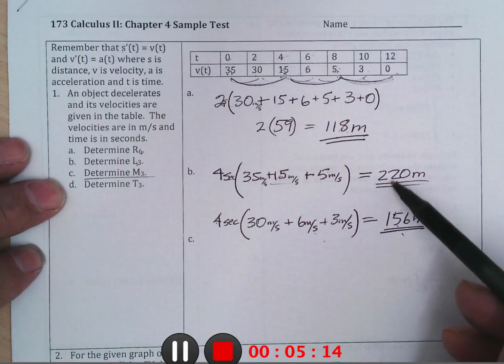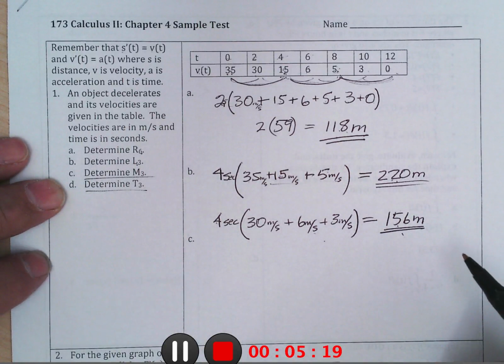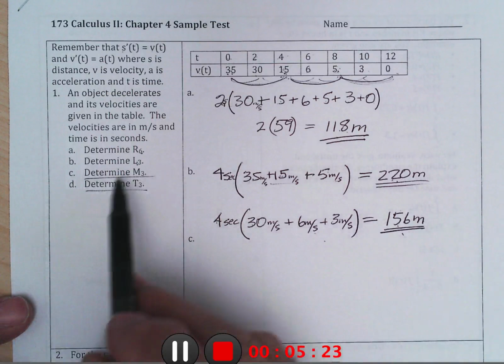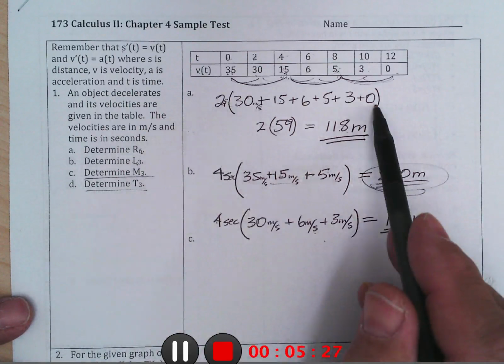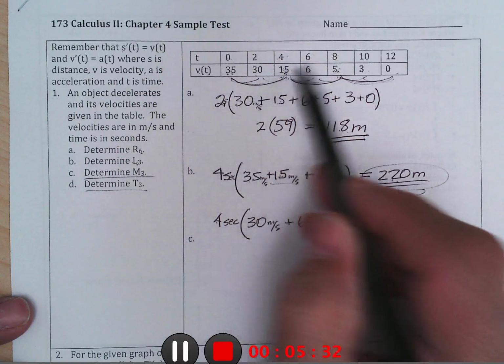And it says do T3. Well, we have to do right 3 and left 3. We have left 3 here. We need to do right 3, which would be using the right side of this one, the right side of this one, and the right side of this one.